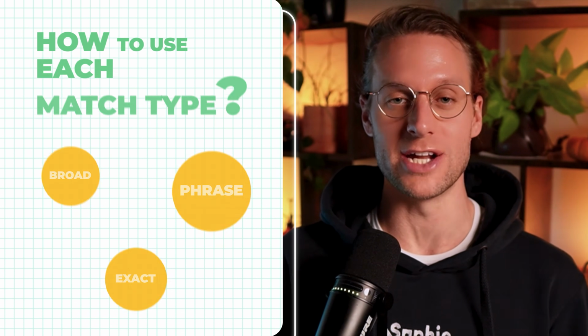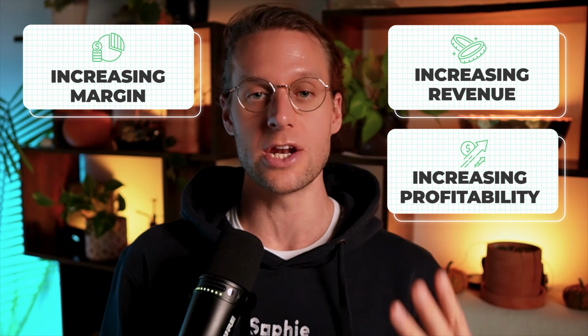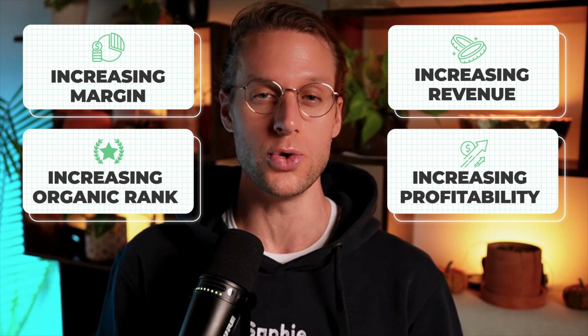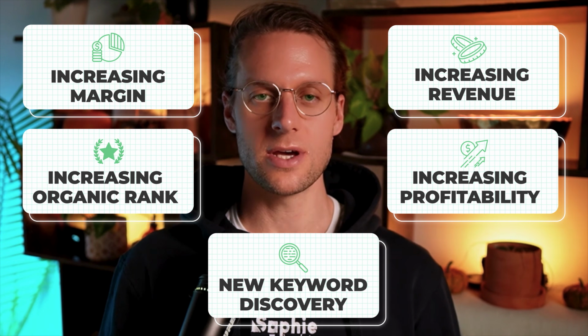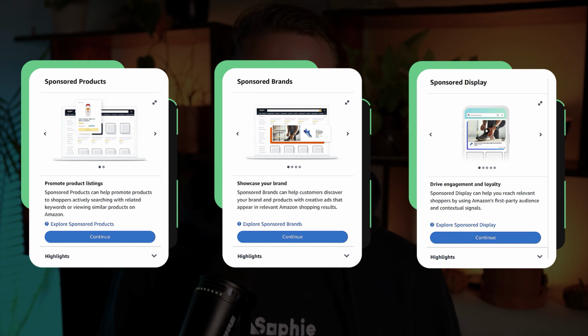In the next 10 minutes, you're gonna find out how to use each match type, where to find them, and when to use them based on particular goals like increasing revenue, increasing profitability and margin, increasing organic rank, or new keyword discovery. Now, Amazon has 3 major ad types, but match types only apply to the first 2.